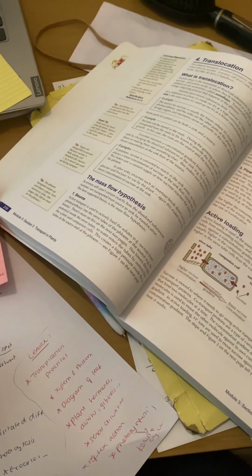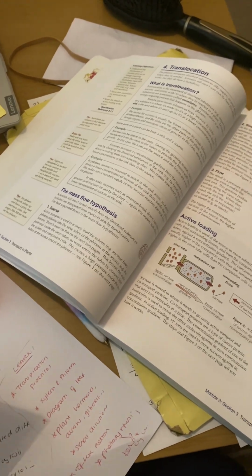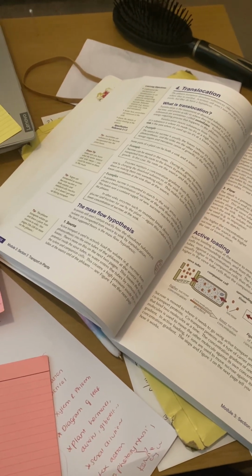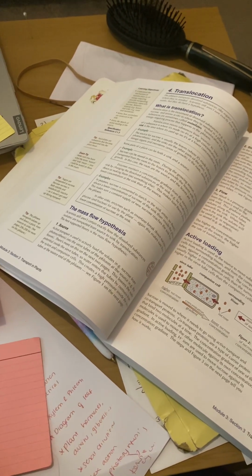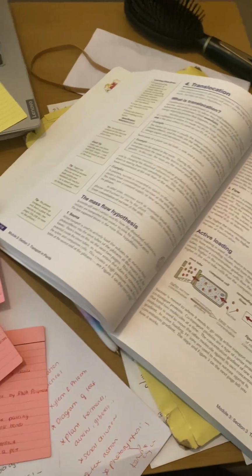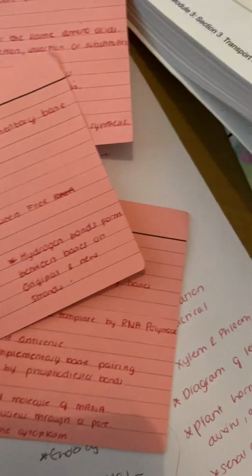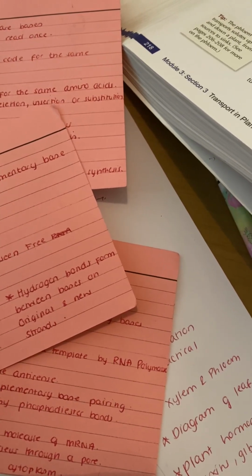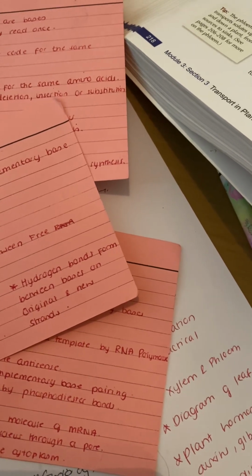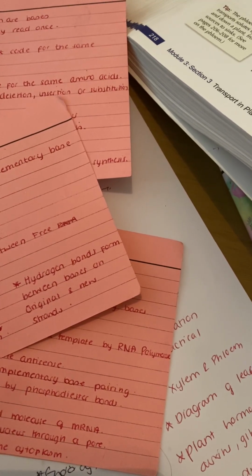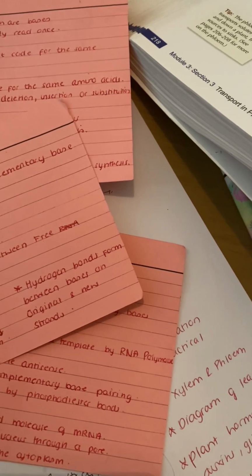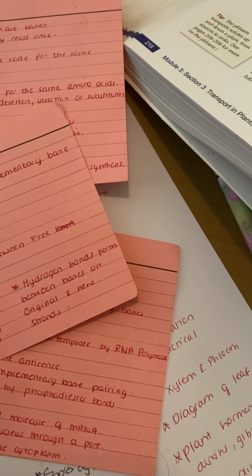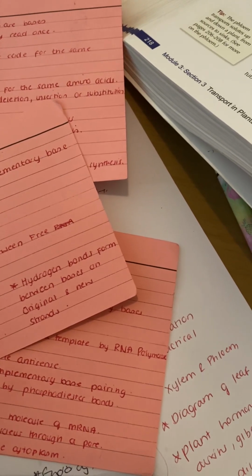Okay, this is the process of DNA replication. It's done in 4 plus 2 plus 5, 11 points that you should have. So first, the double helix unwinds. Second, hydrogen bonds break between complementary base pairs. Third, using the enzyme DNA helicase. And fourth, it separates into 2 strands.